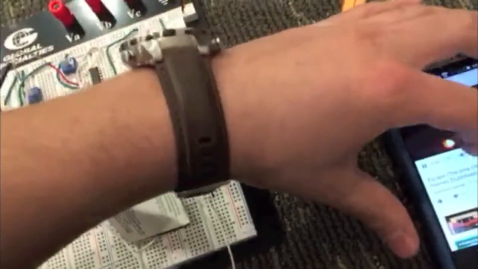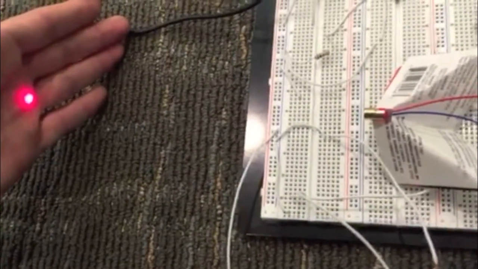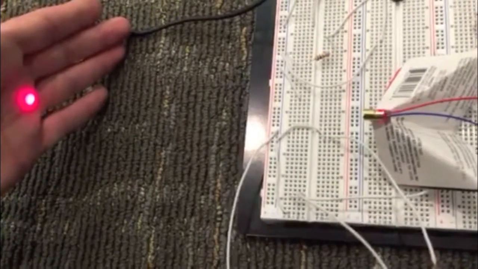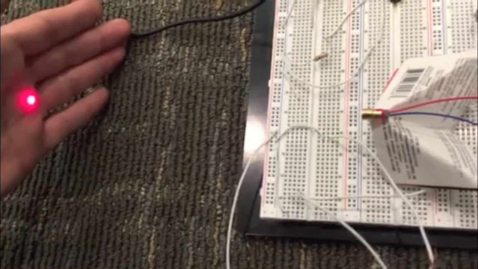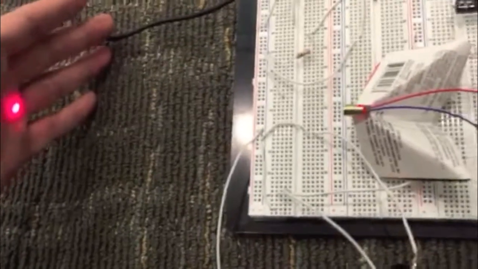So let's turn on the meter. It's playing, take it to the middle of a song. And as you can see, the laser's intensity changes, which is descriptive of the varying voltage that will be present at the solar cell. And that's the transmitter.